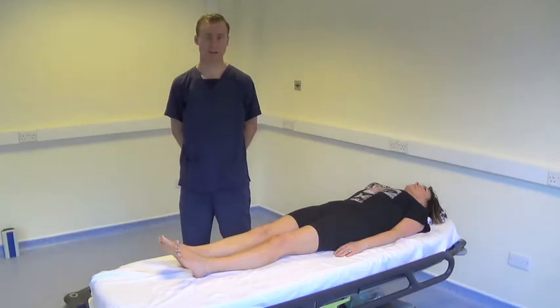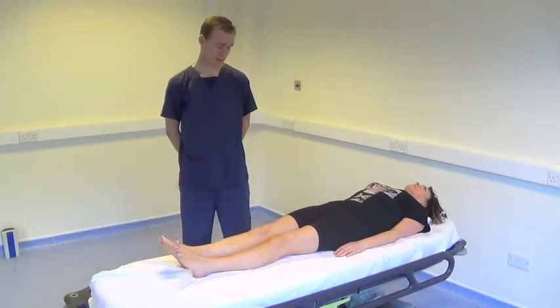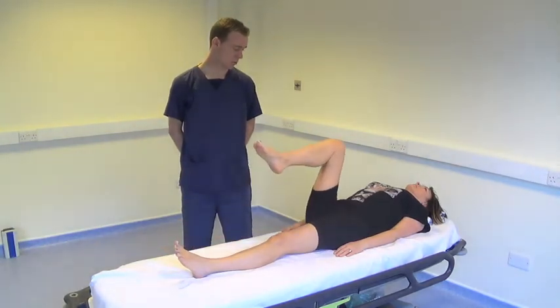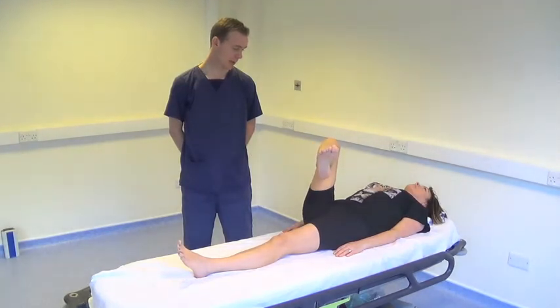Active lateral hip rotation, 0 to 45 degrees. Linda, can you bring your right knee up towards your chest and swing your lower leg towards the midline? Then back and down.